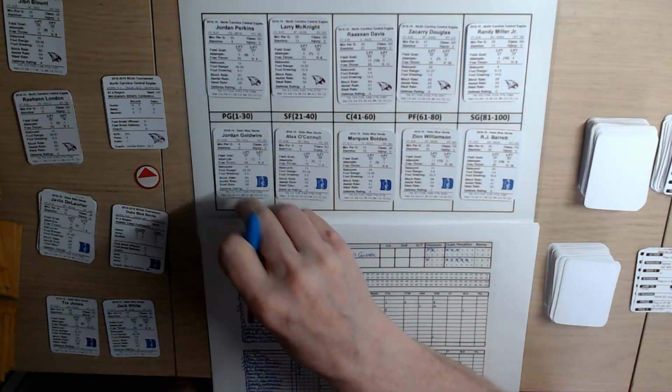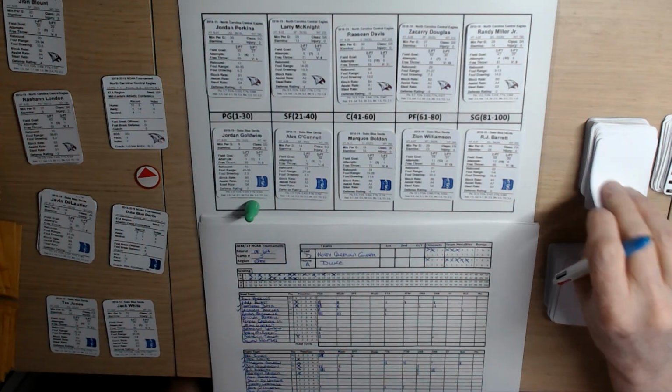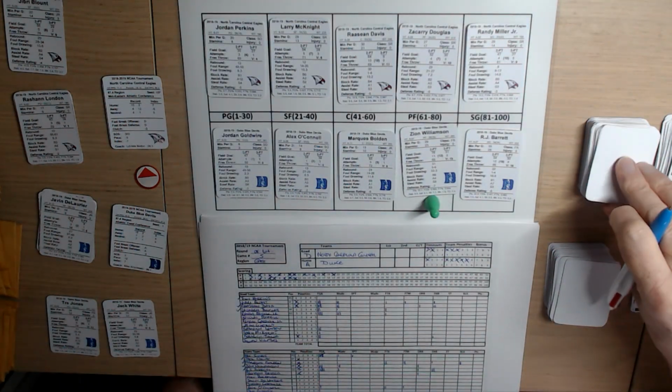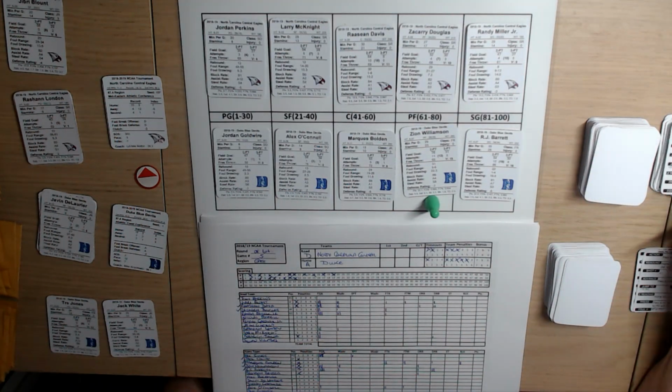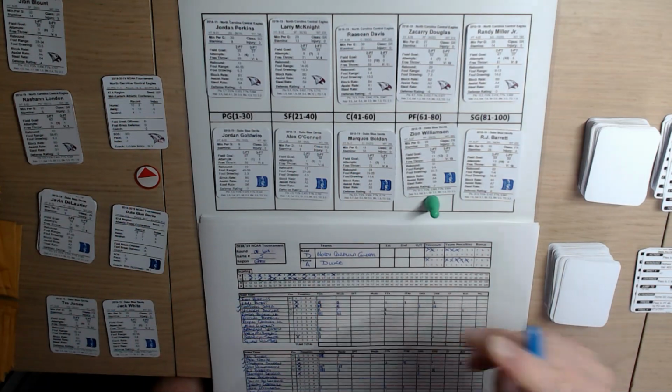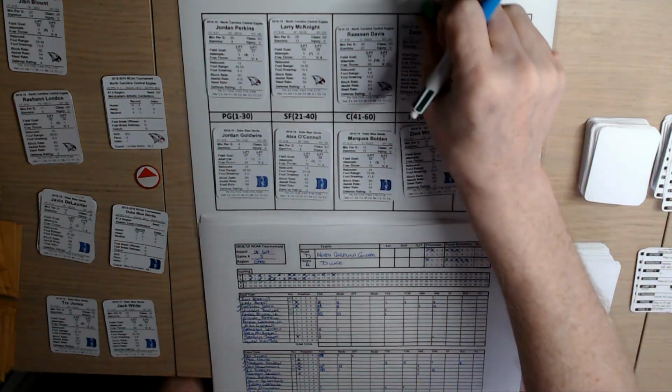The ball is switched to Goodwire, who then drops it off to Zion Williams, who must shoot. 30. So that's 28 minus 11, 17, plus 5 is 22. So that brings him down to 54. So that is a good shot. So Zion gets his third, and 19-13 is now the score.